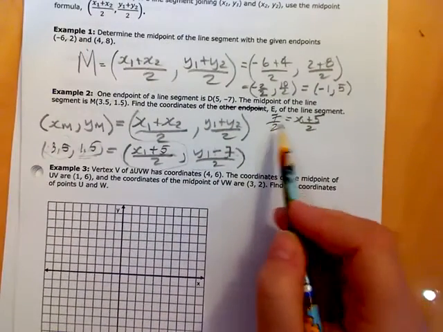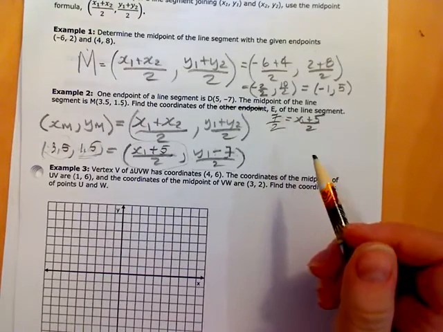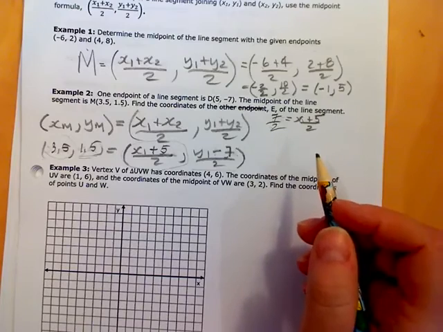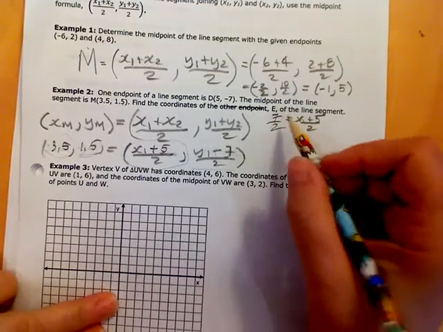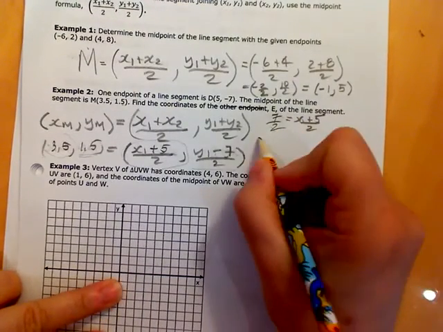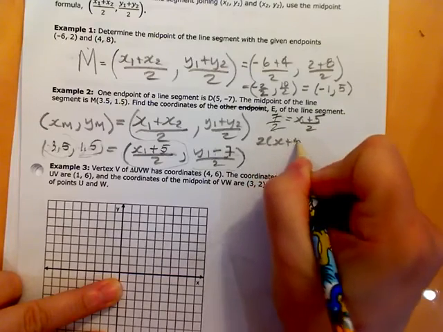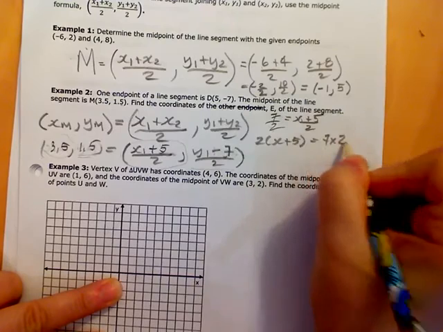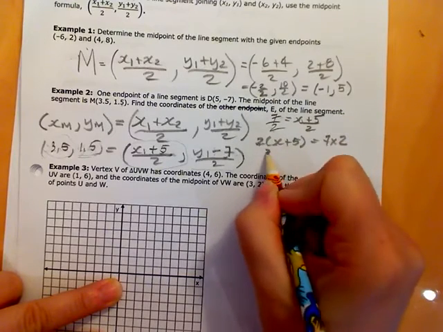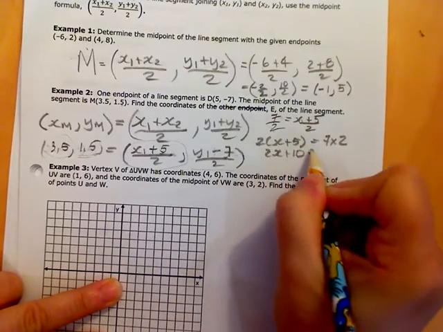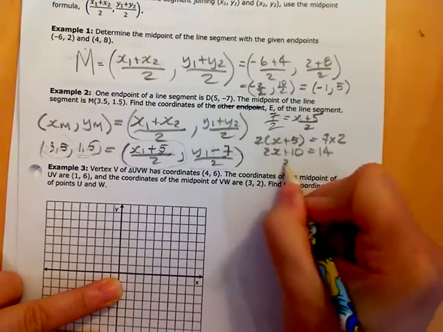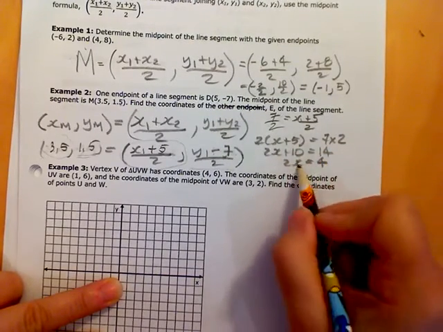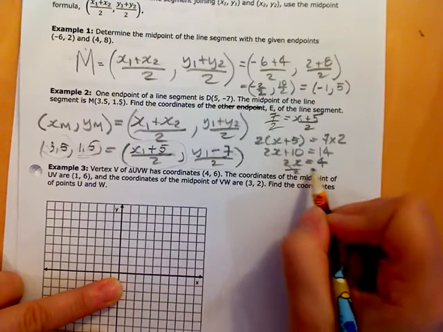So when you have two fractions separated by an equal sign, that's called a proportion. And when you have a proportion, you cross multiply to solve. So here we've got 2 times this, 2 times that, equals that times that. So that's 2x plus 10. 2x plus 10 equals 14. 2x equals 14 minus 10, which is 4. So x is equal to 2.